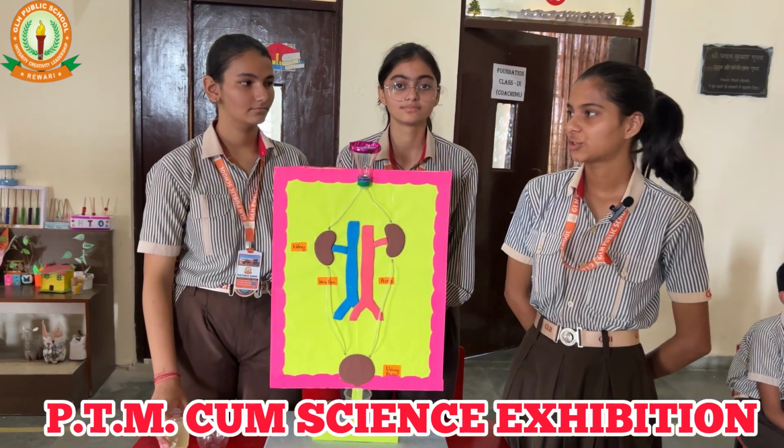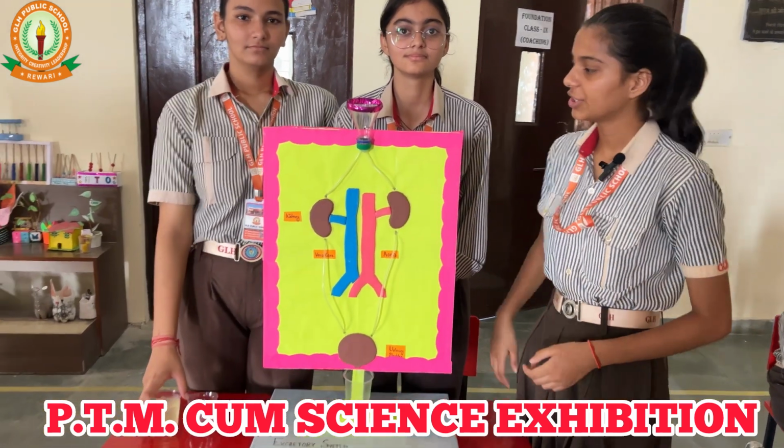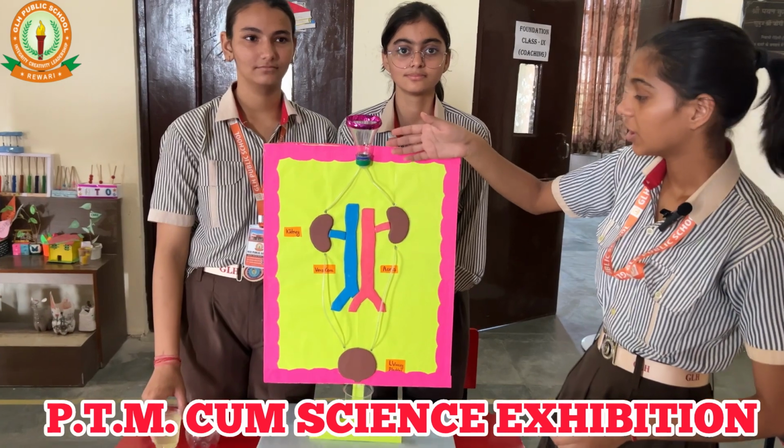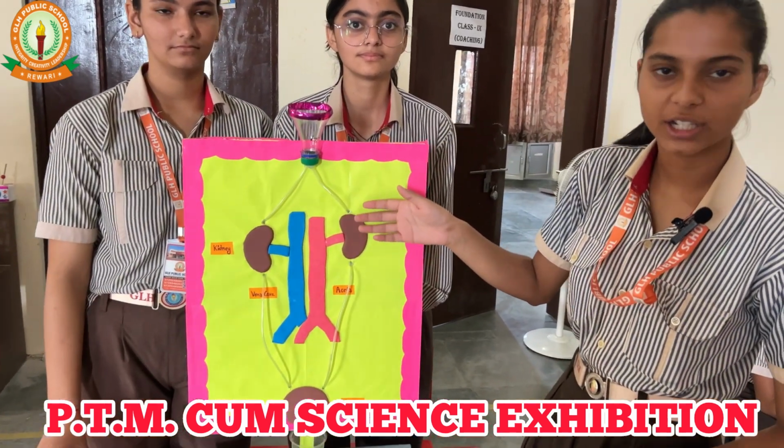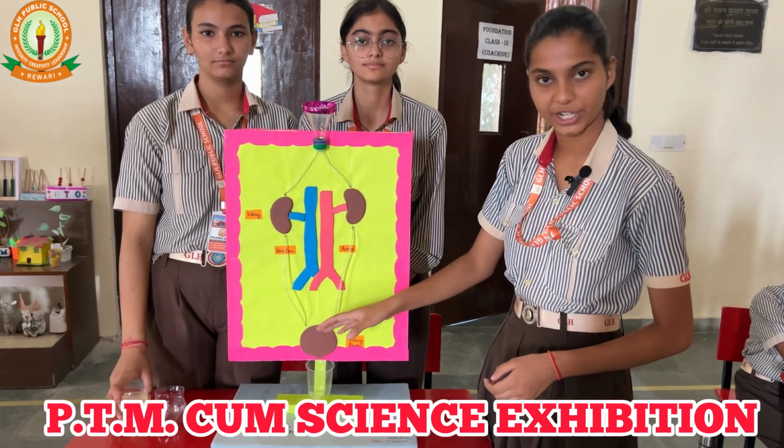Hello everyone, we are students of class 11th medical and we are showing the excretory system here. In this, blood comes from our body and goes to the kidney. Here it gets filtered and the waste comes into the ureter and is stored in the urinary bladder.